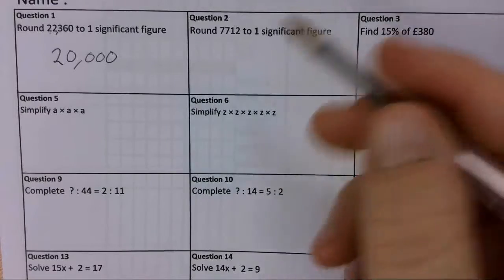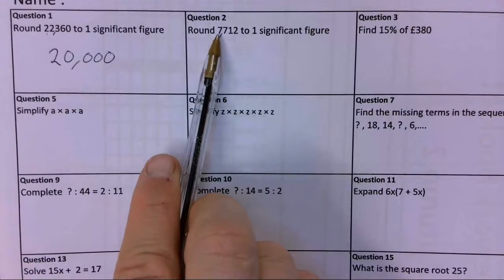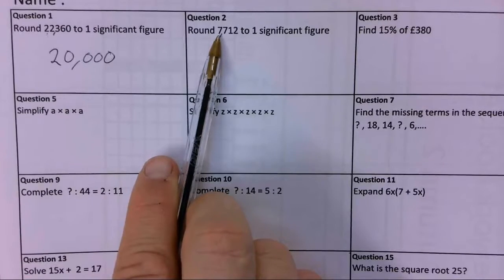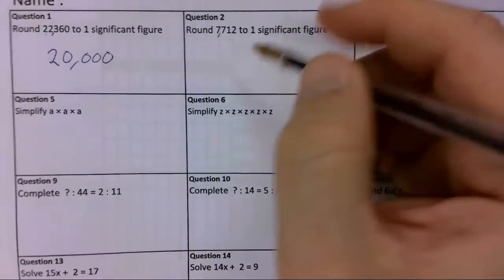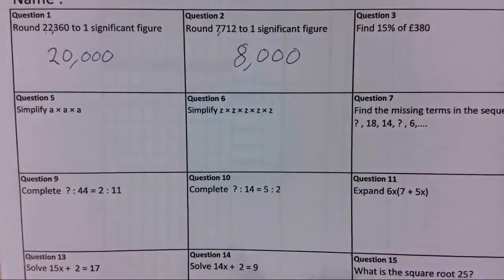Question 2. Rounding this to one significant figure. The most important or significant figure or digit here is in this column, which is the thousands column. So I need to think, is it going to stay the same, 7,000, or is it going to round up to 8,000? Is it close to 8,000? And in this case, it's closer to 8,000.